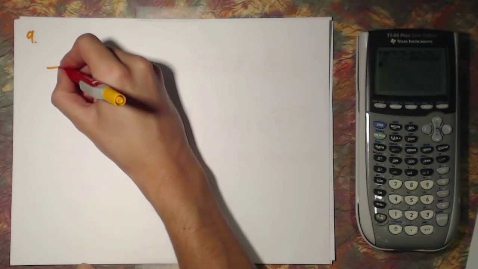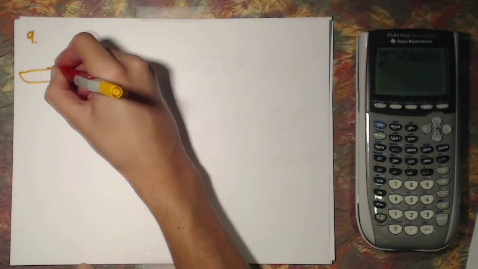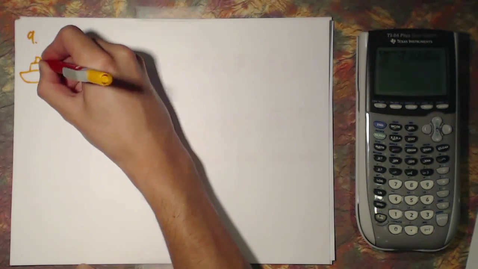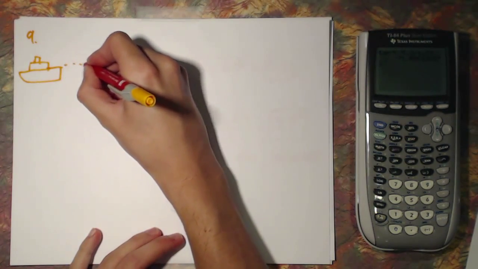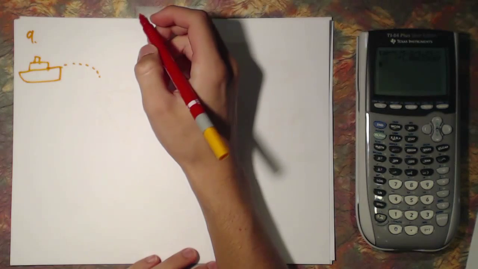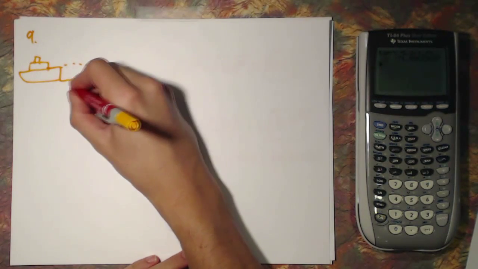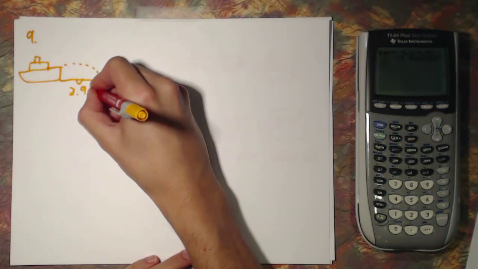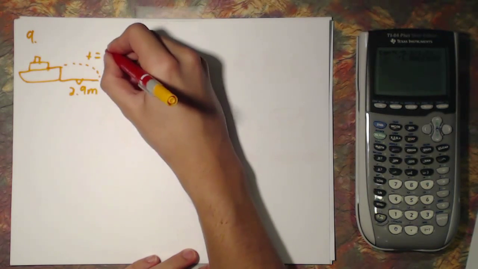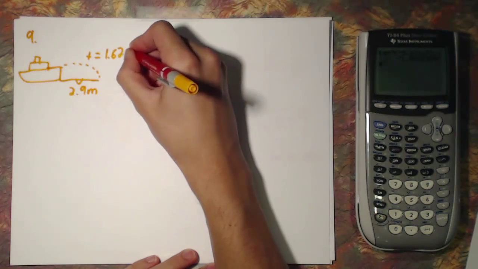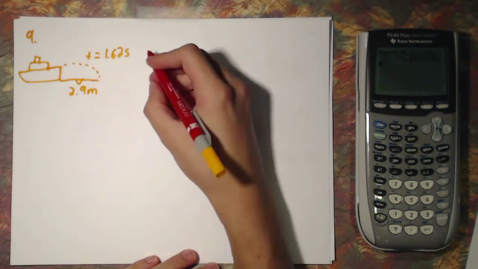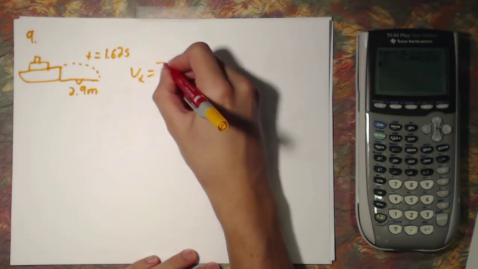So here's our ship. That's a bad looking ship, but whatever. So the puck flies backwards, and this is 2.9 meters, and time is 1.62 seconds, and it wants the initial horizontal velocity.